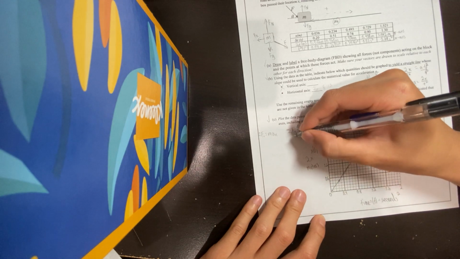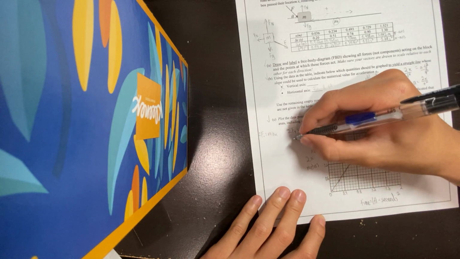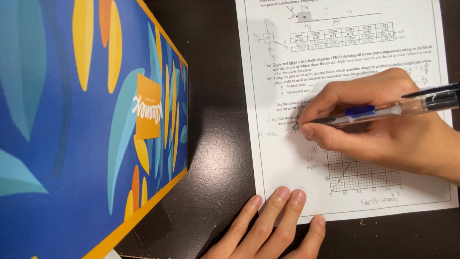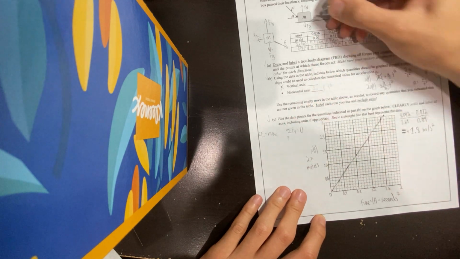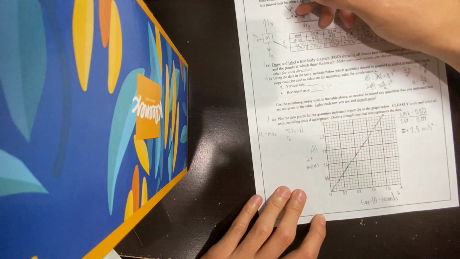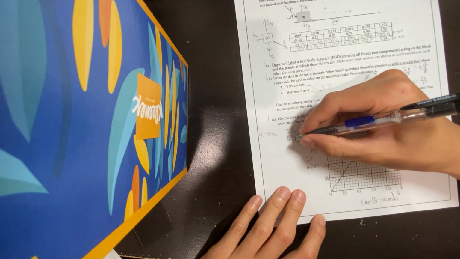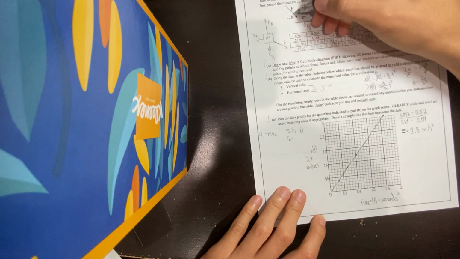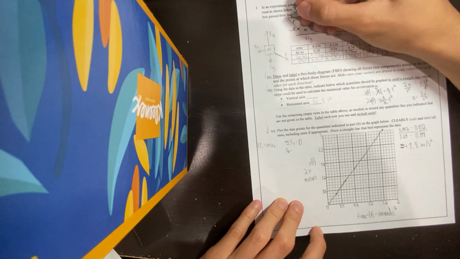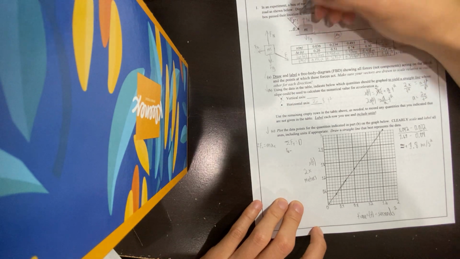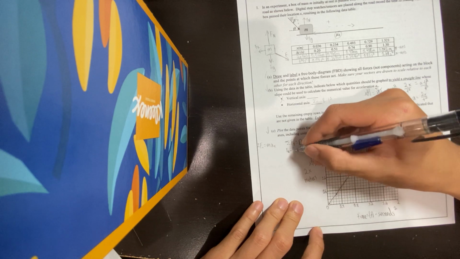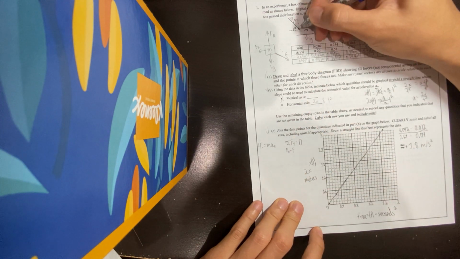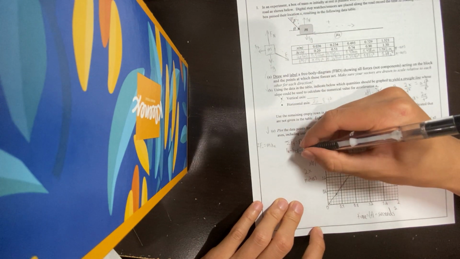And this we can expand to Fn in the positive direction, which is up, minus the F, and this is also theta right here, so we can do sine, of course, for the y direction.